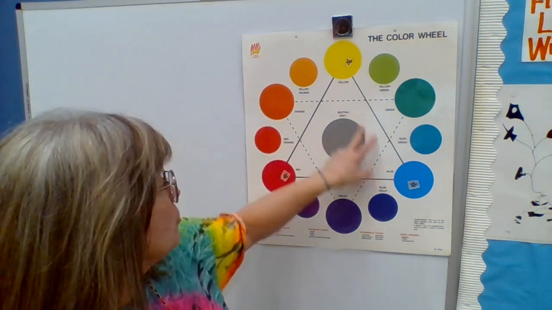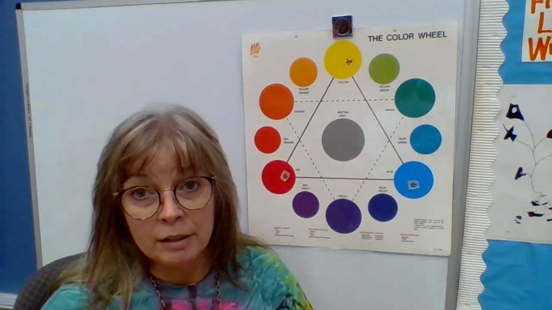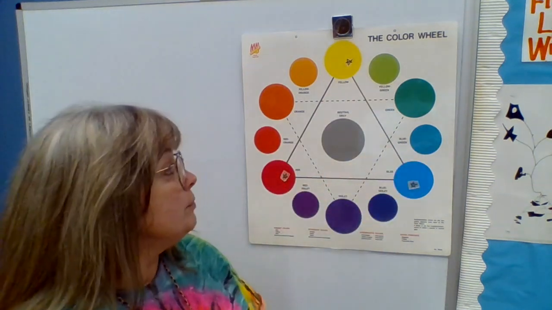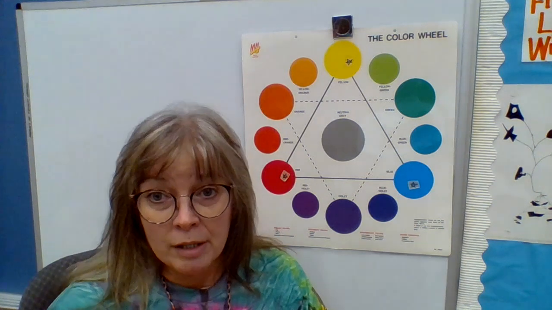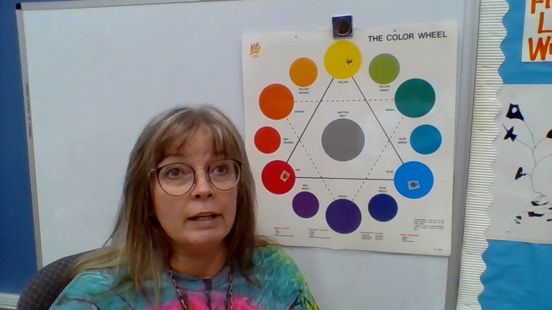So the neutral gray in the middle is what you get from mixing all of these colors together. Now, there's also 2 other colors that will give you gray, and those are black and white. Black and white mixed together will give you a gray.